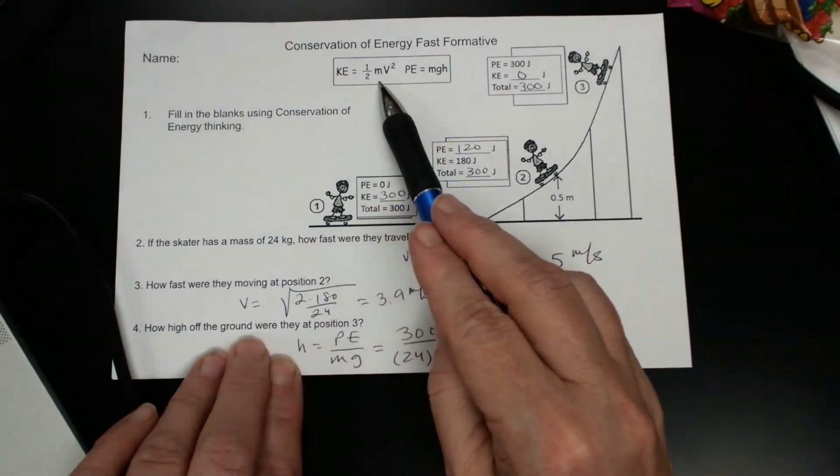And then we've got a couple of equations up here just to remind us how we, oops, hang on a second. My lights went out. Okay, there we go.